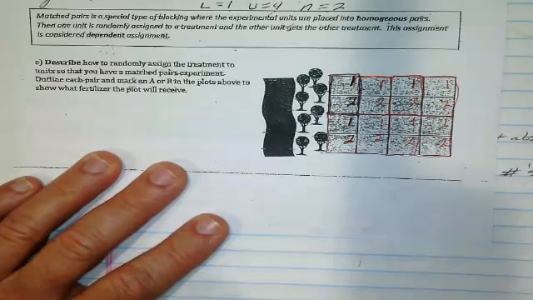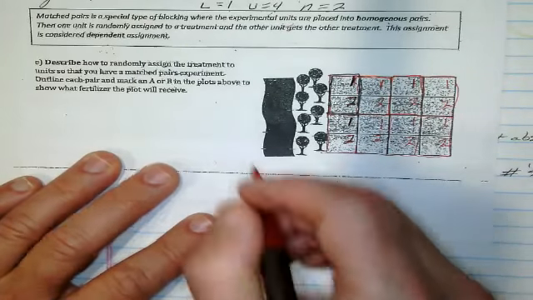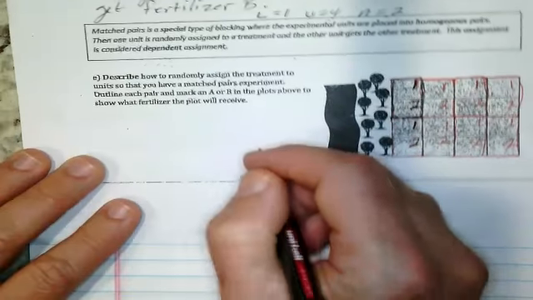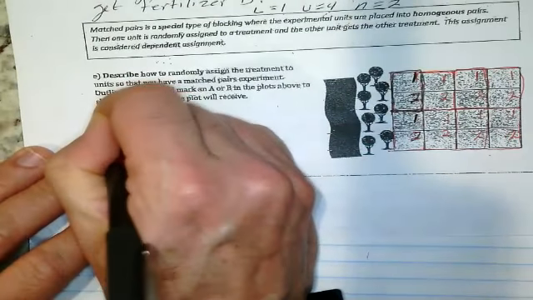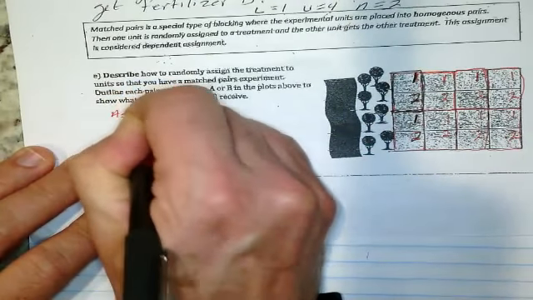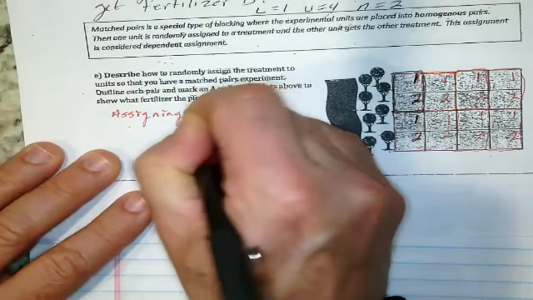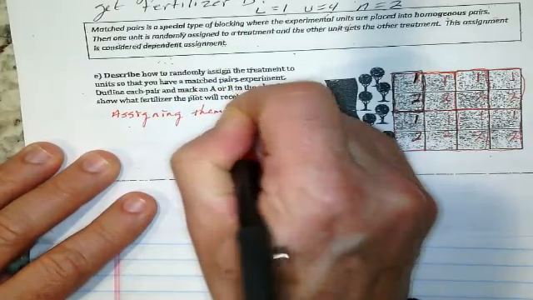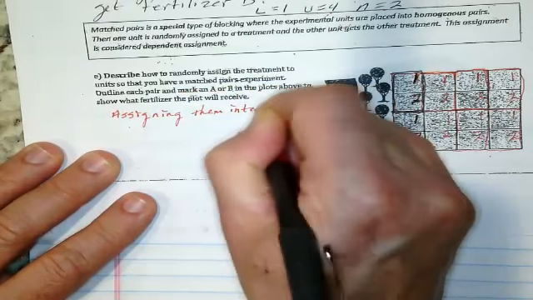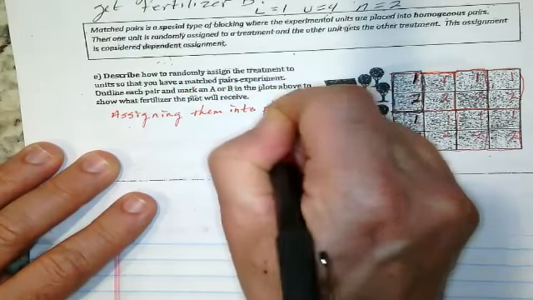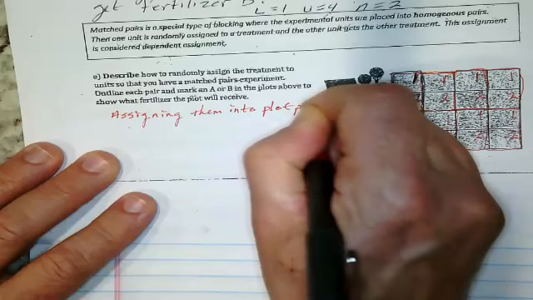So I flip a coin, and all right, so assigning them into pairs, plot pairs is what I'm going to call them.